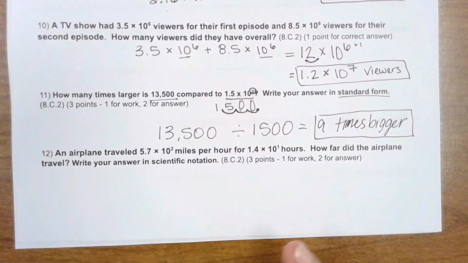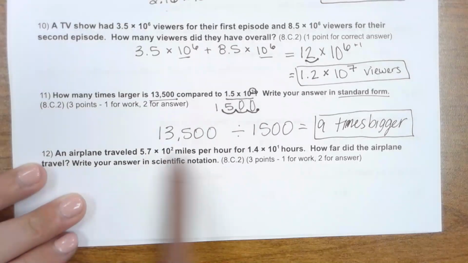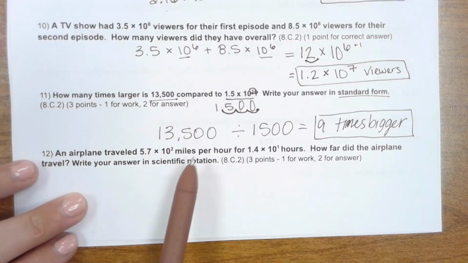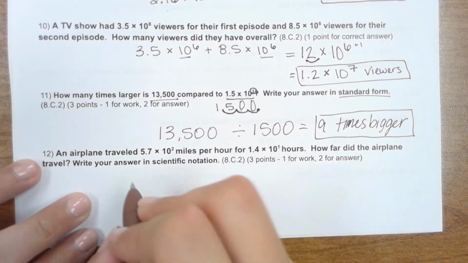All right, and then the last one here, so an airplane traveled 5.7 times 10 to the second miles per hour for 1.4 times 10 to the first hours. How far did the airplane travel? Write your answer in scientific notation. All right, so again, the operation that we're doing is we're going to be multiplying here because they travel for this many miles for this many hours. So to figure out that miles per hour, you're going to multiply.